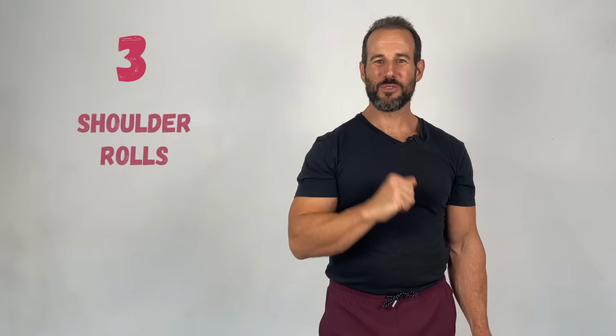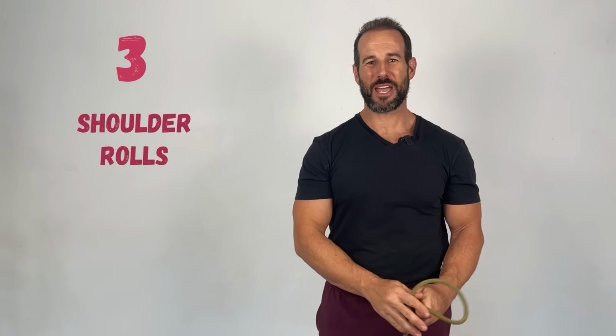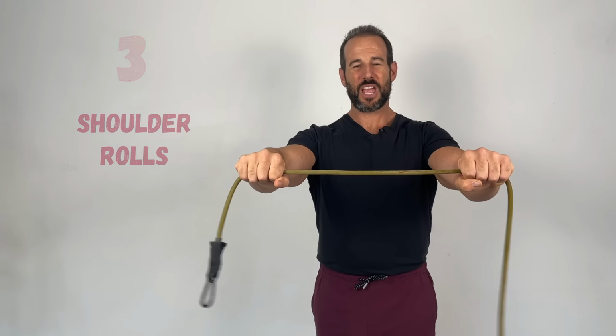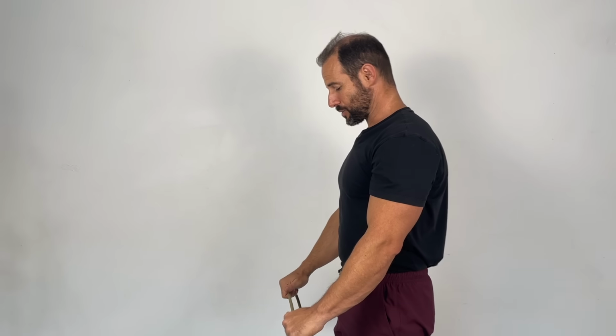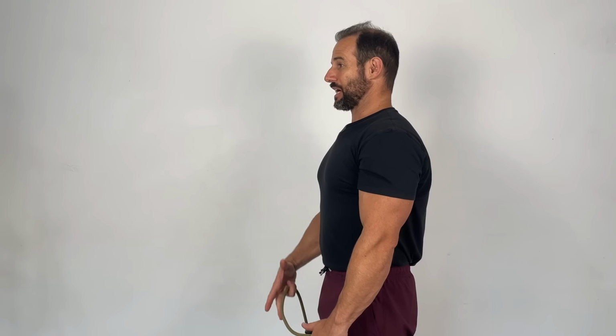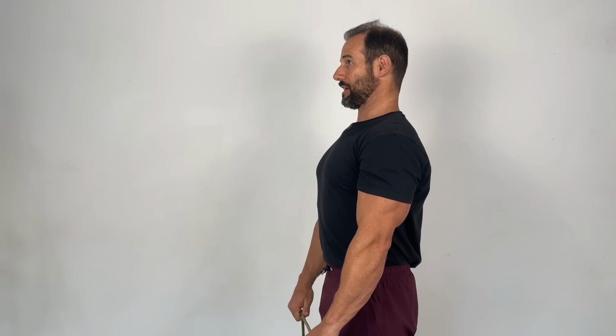The third and final exercise is shoulder rolls, and this is the one movement in this series where you're going to be grasping the band using an overhand grip. Starting position for this exercise is with the band out in front of you. Notice that my palms are pointed at my thighs. I'm going to draw my belly button in, lightly brace my core, press the crown of my head up to the ceiling, getting that nice tall posture.